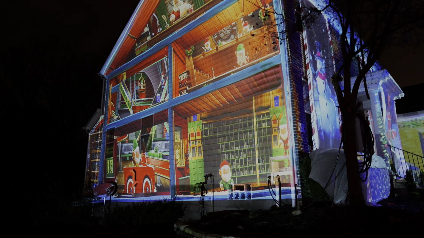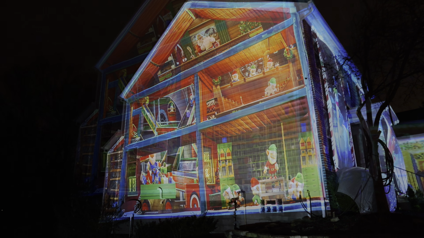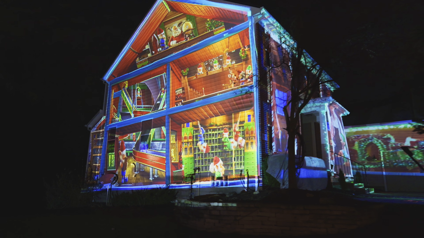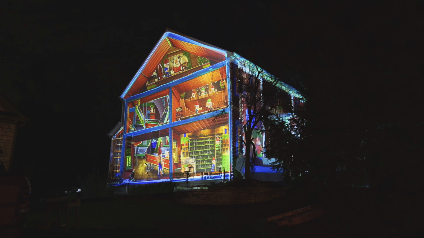I had a very big open canvas on the side of the house and always wanted to create something fun with it. Because it was well accepted, I decided to make this tutorial so you can enjoy it too.